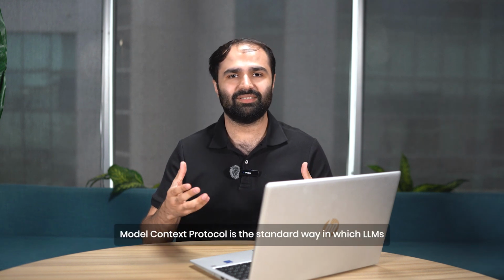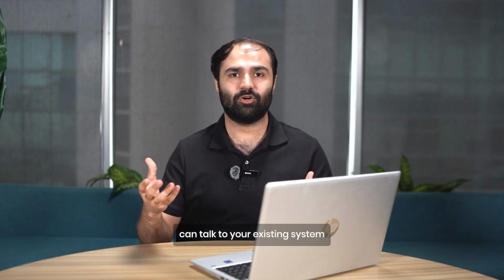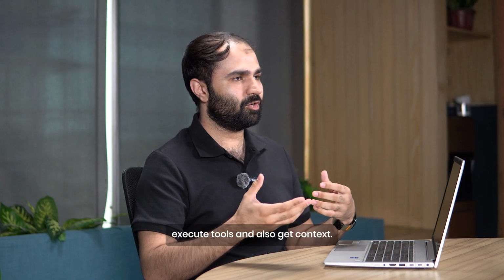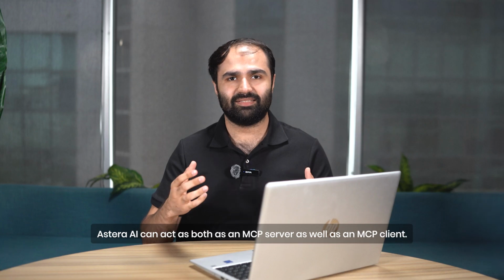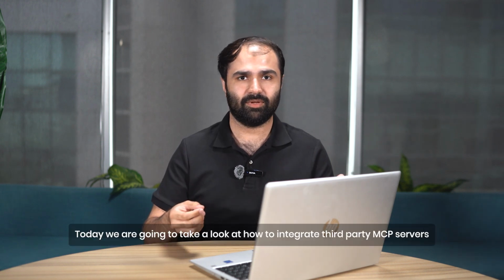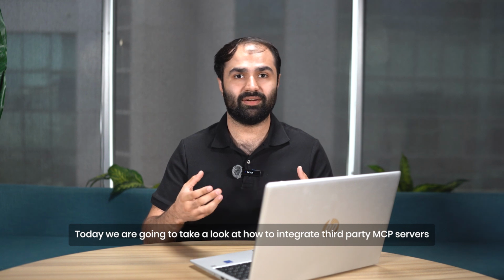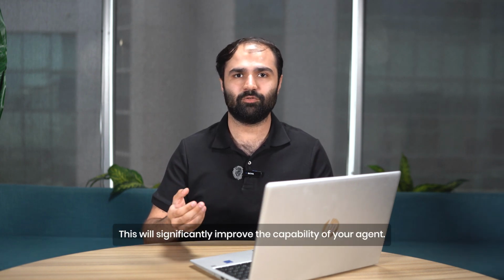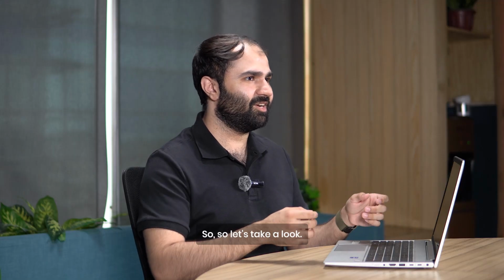Model Context Protocol is the standard way in which LLMs can talk to your existing system, execute tools, and also get context. Astera AI can act as both an MCP server as well as an MCP client. Today, we're going to take a look at how to integrate third-party MCP servers into Astera AI. This will significantly improve the capability of your agent. So let's take a look.